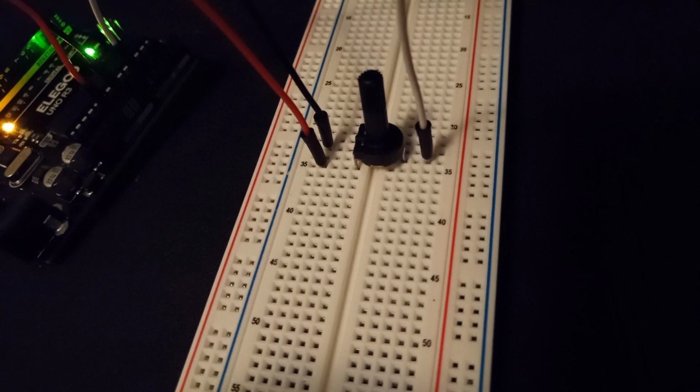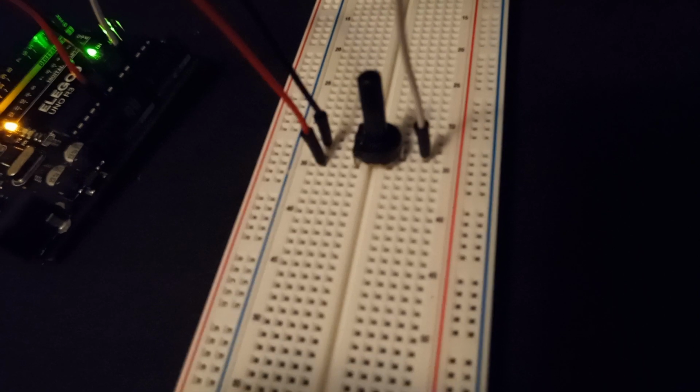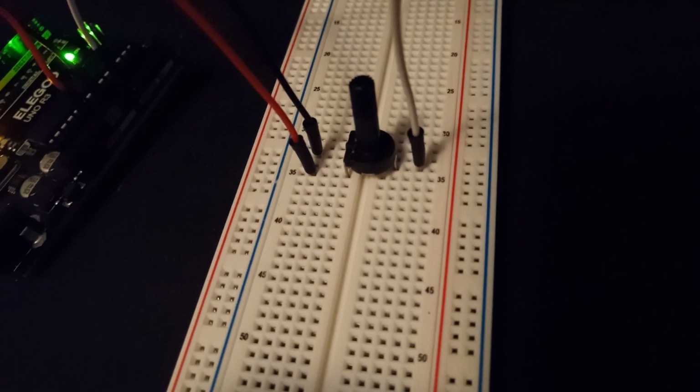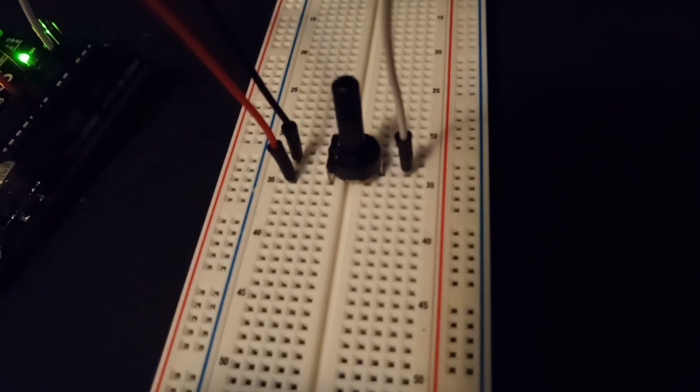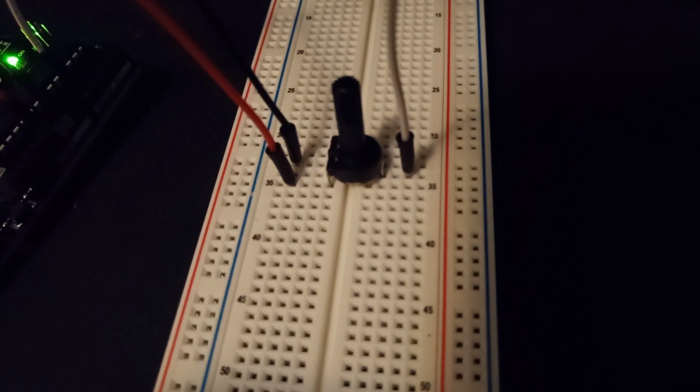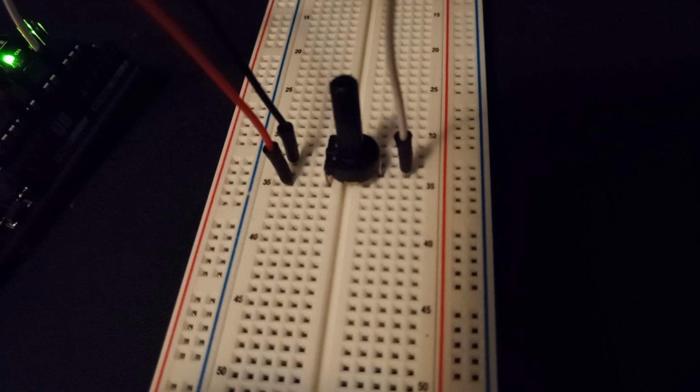Connect the 3 wires from the potentiometer to your board. The first goes from one of the outer pins of the potentiometer to ground. The second goes from the other outer pin of the potentiometer to 5 volts. The third goes from the middle pin of the potentiometer to the analog pin A0.